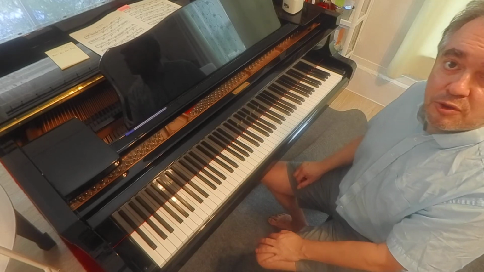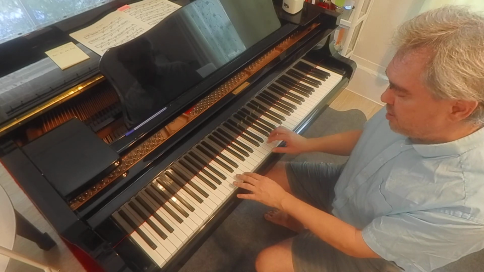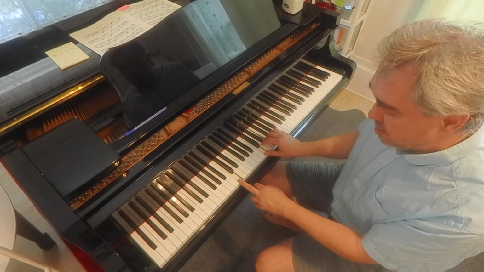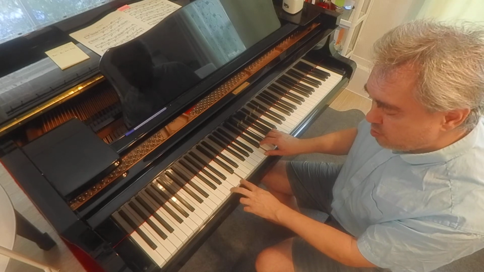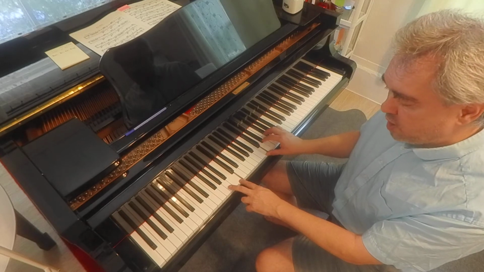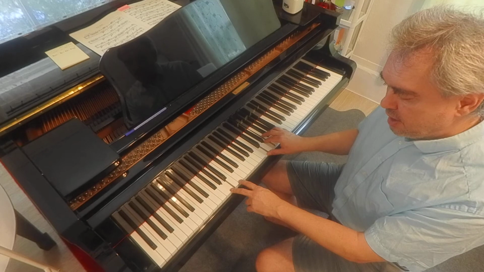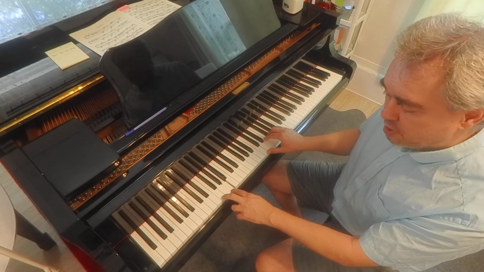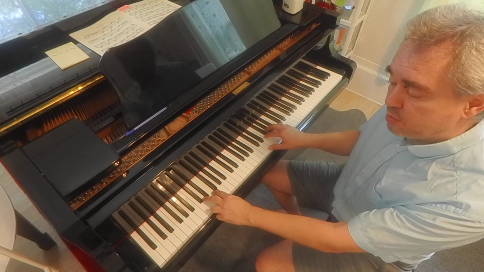Root movement of a third down is also a common root movement. That means we build a triad on any scale degree, like the first scale degree, and then the root of the next chord would be the 6th scale degree. So that would be Roman 1 going to Roman 6. If we go from Roman 6 a third down, we get to Roman 4. If we go from Roman 4 a third down, we go to Roman 2.